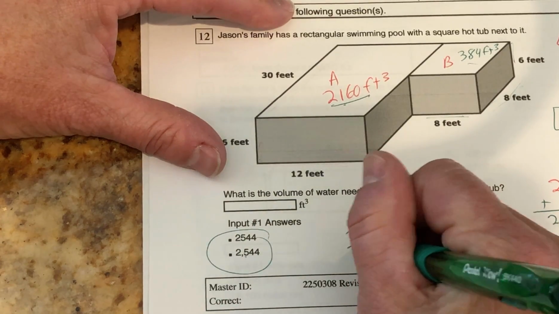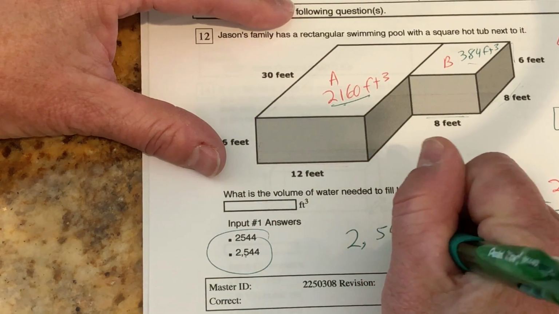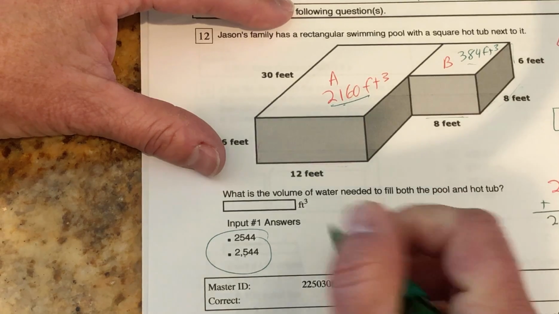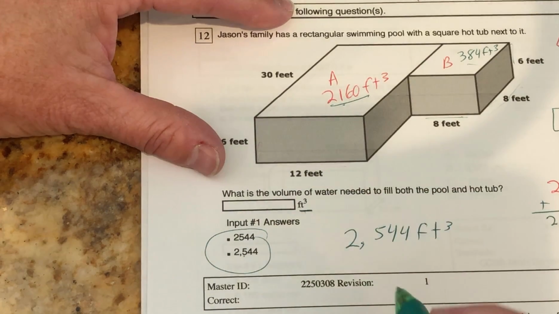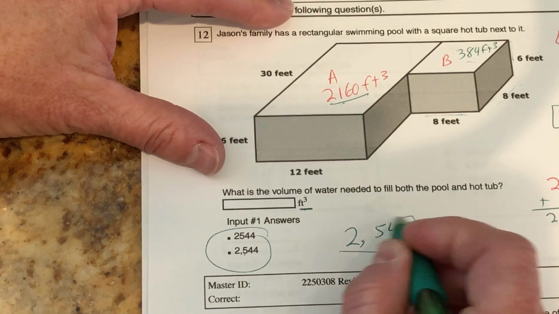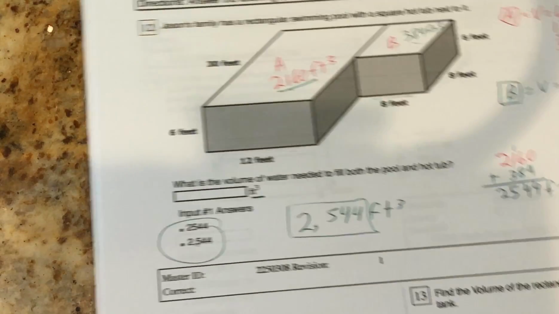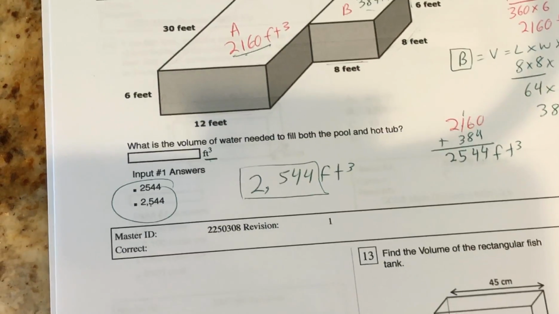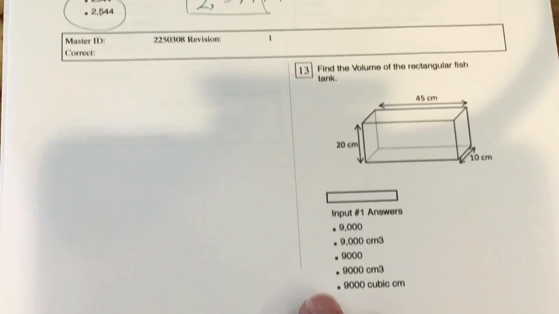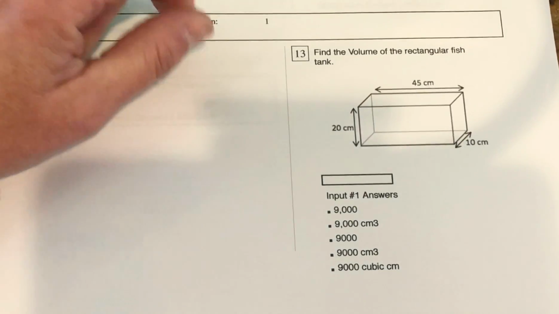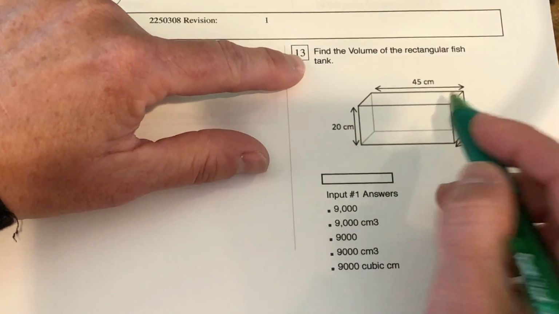So again, it would be 2,544 feet cubed. And they already had the feet cubed here, so all you had to do is type in just the digits, and you would have gotten it correct. And Miss Saw and I will be going through to make sure that you didn't miss it because of a comma or anything else.